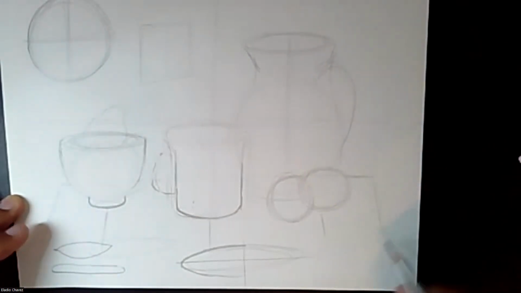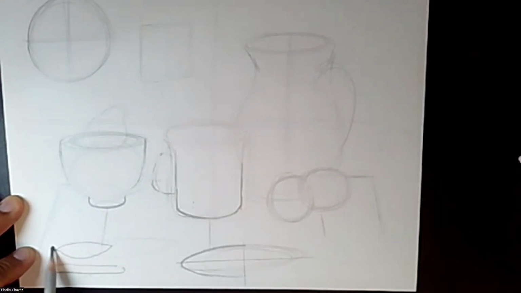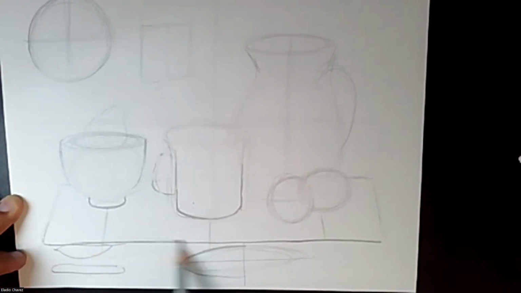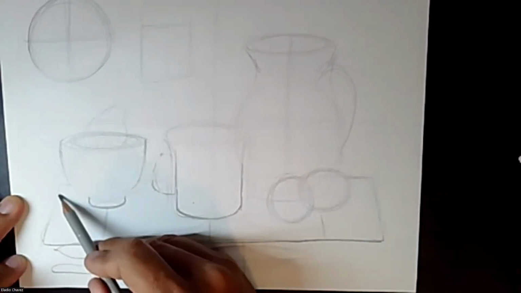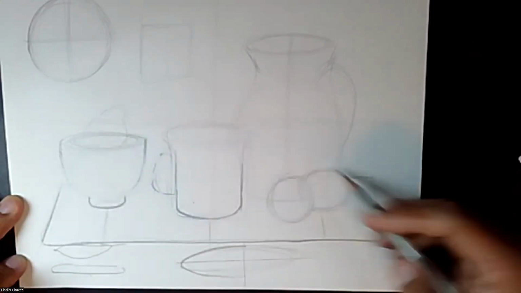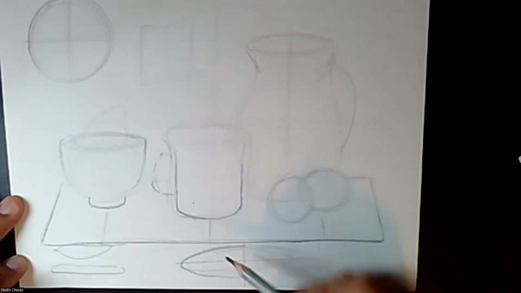This whole table. The bottom of this table would probably be right about there. I'm looking at the spacing here. See that bottom of that table, right about there. And it's a plane going back in space. So you have these angles. See these angles? It's a plane going back in space.